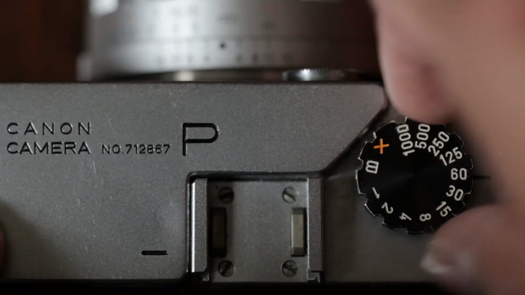Now using flash only becomes an issue when using a focal plane shutter, and that's because they have a specific shutter speed they have to be set on to be able to use a flash. And this is known as your sync speed. So with most cameras, the sync speed is a 60th of a second. It's a pretty decent speed when using a 35mm camera, but when it comes to large format and medium format, it does become a bit of an issue.